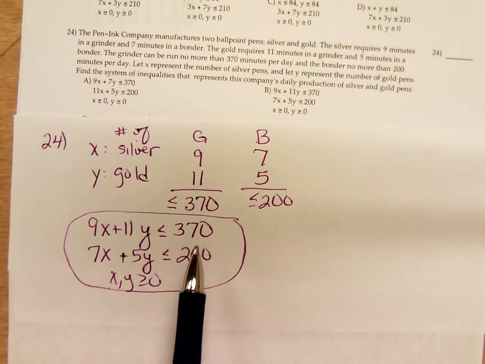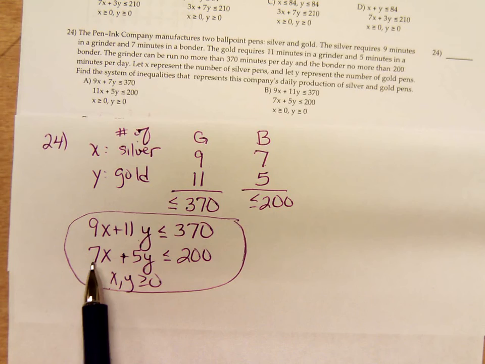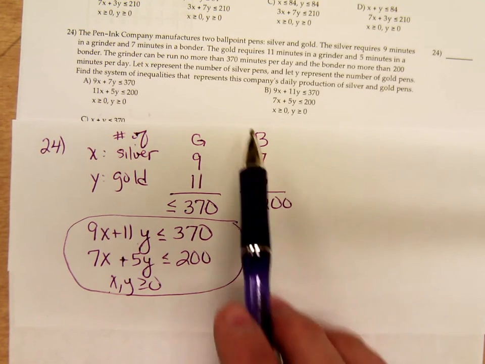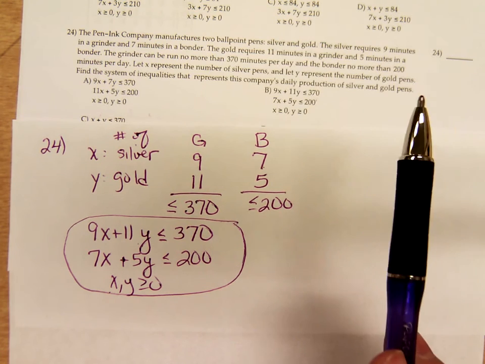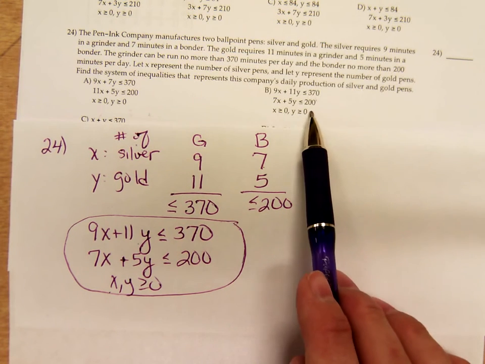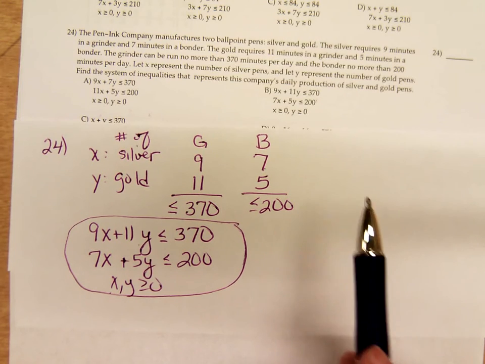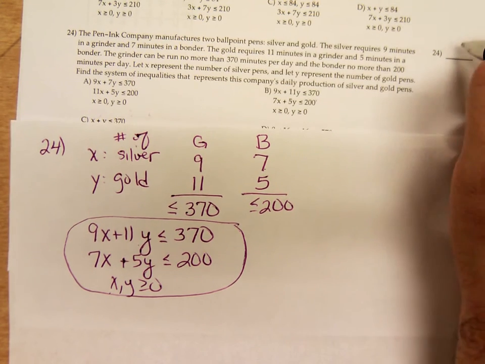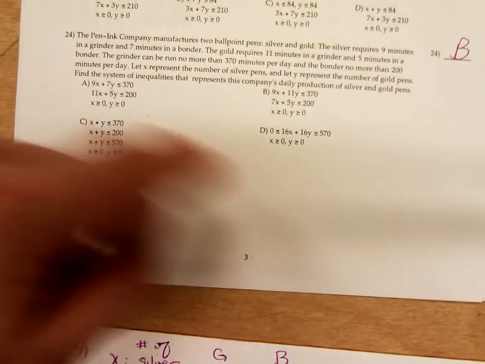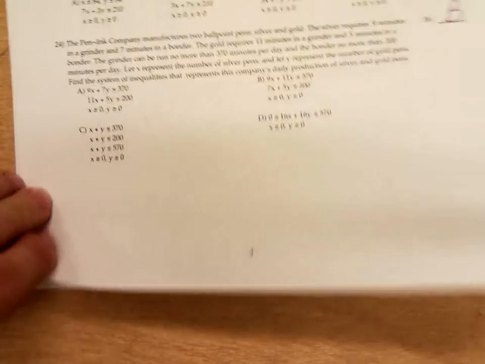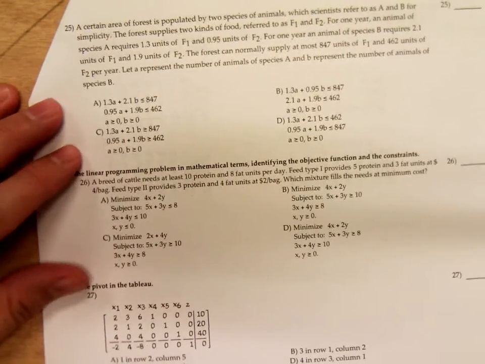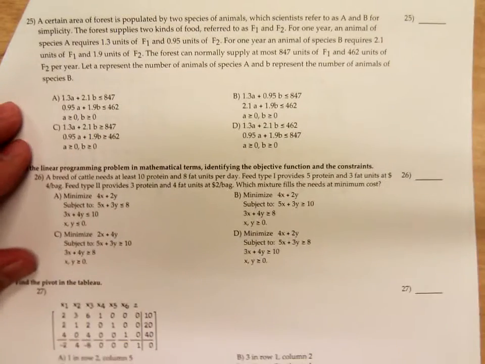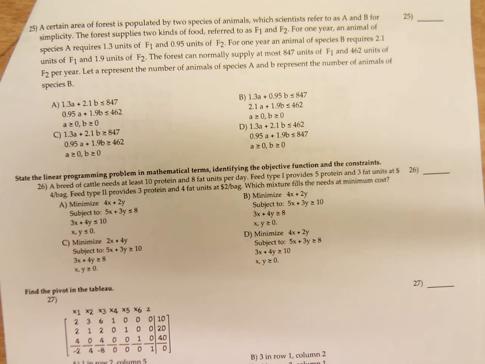Let's see. 9x, no. 9, 11, 370, 7x. Is this another B? Yeah, it's not those. Okay, we're on a streak. Let's see, what's the next one? Oh, the old rainforest problem. Let's see. A certain area of the rainforest is populated by 2 different species of animals.